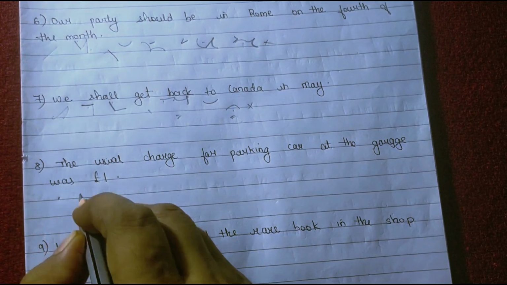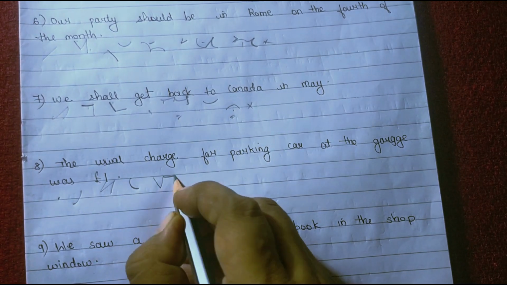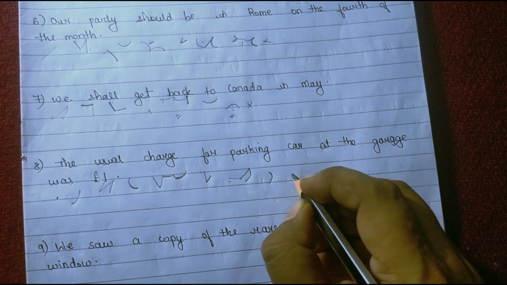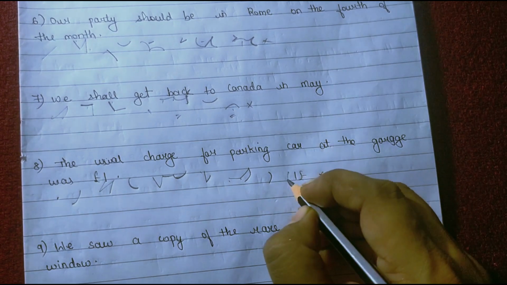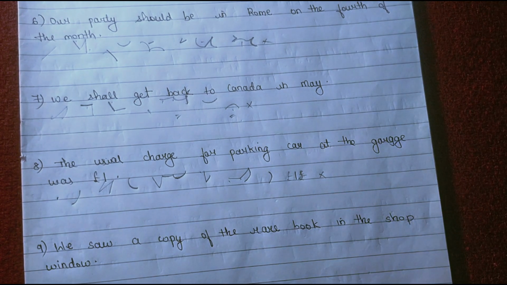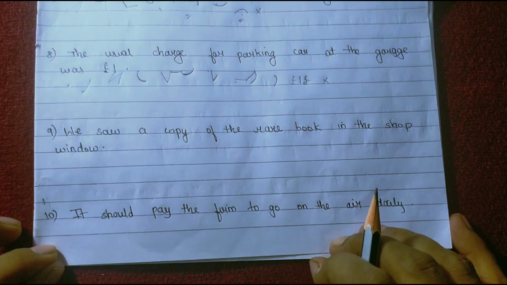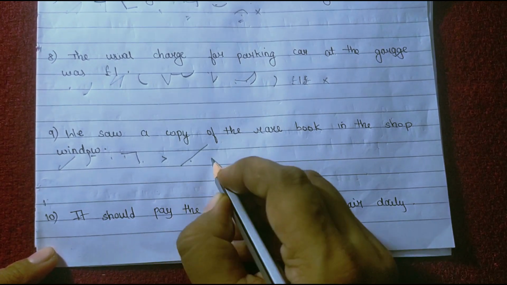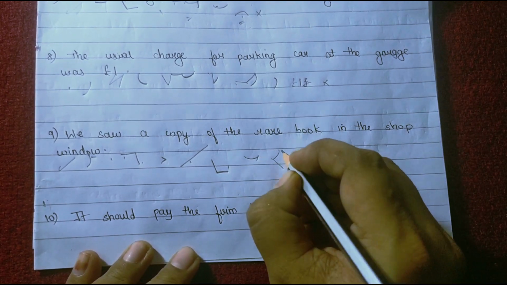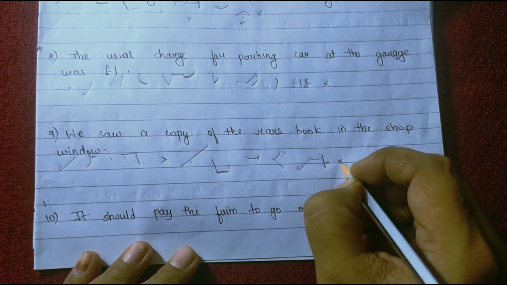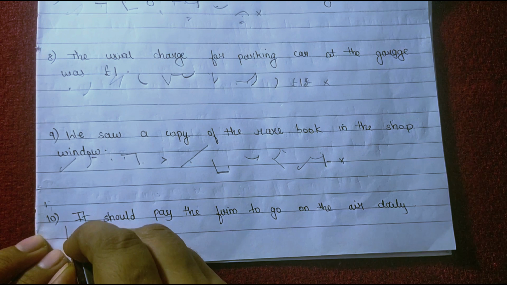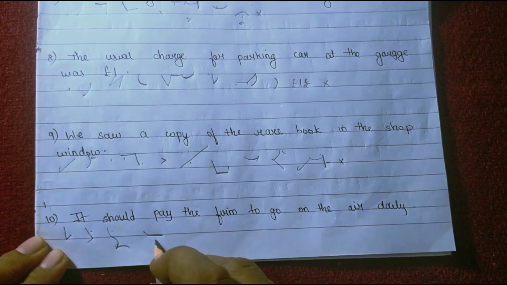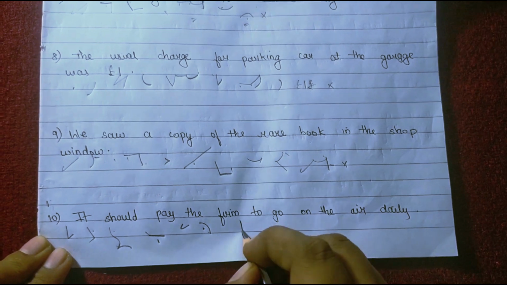The usual charge for parking at the garage was £1. We saw a copy of the rare book in the shop window. It should pay the firm to go on the air daily.